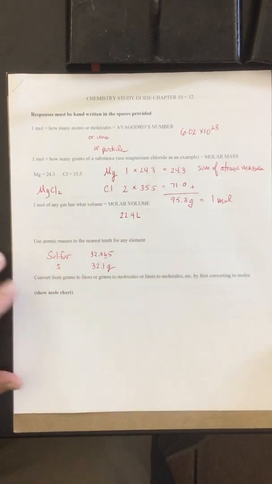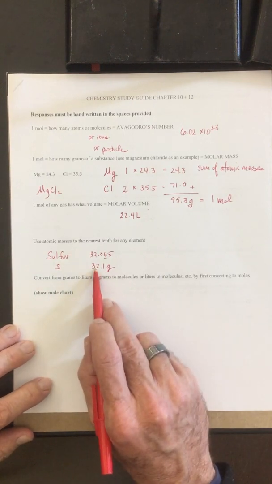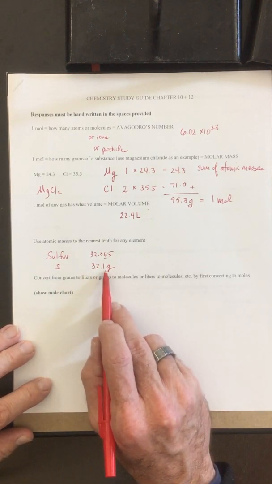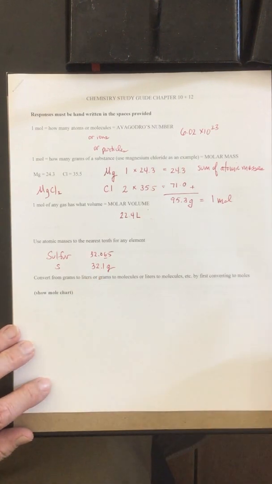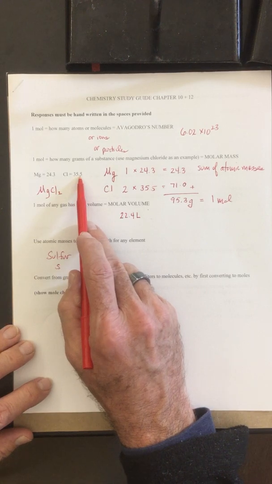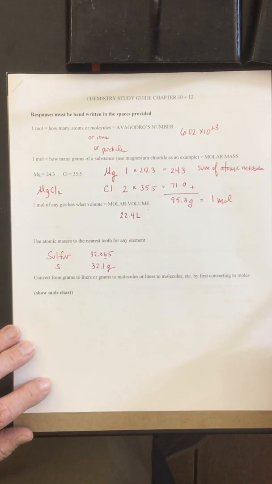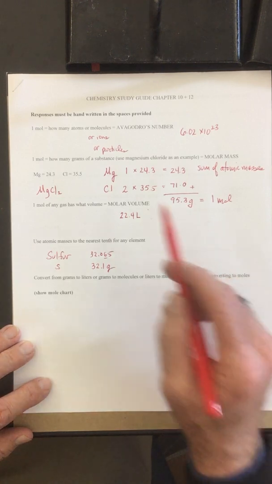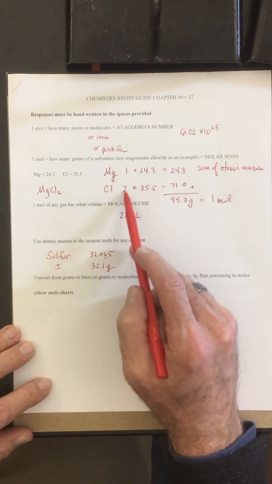Again, the atomic symbol for sulfur is S, and it will weigh 32.1 grams. Not 32 grams, not 32.0 grams, but 32.1 grams. So if you're given these values on the test, make sure you're using them to the tenths: 24.3, 35.5. Also, when you're calculating the molar masses, make sure that you're multiplying by the number of each atom as well.